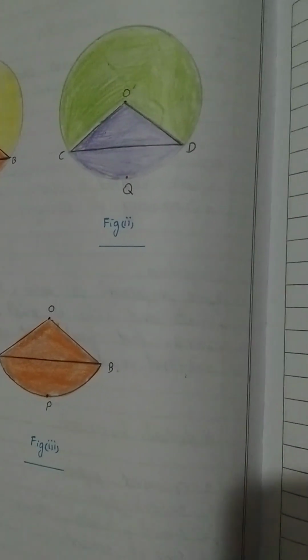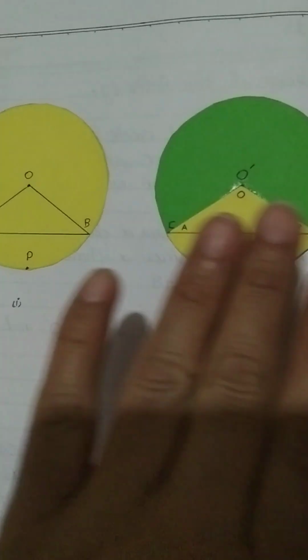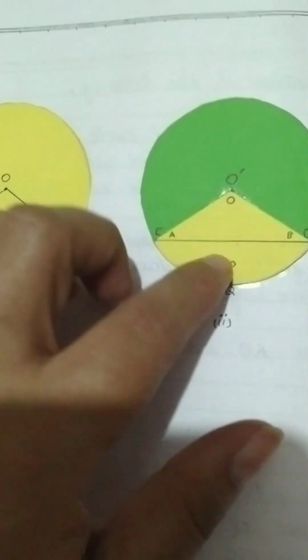What you do is you draw three more circles. As I said, one is green, two is yellow. Paste the green and yellow here, and one of the yellow, cut this part and put it here. Then they understand, yeah, this part is exactly the same. And then you do the naming also.